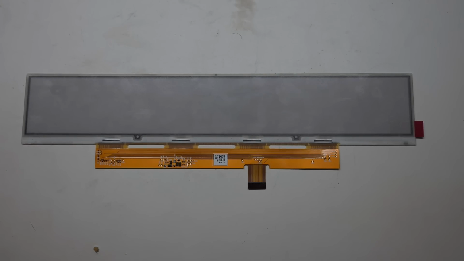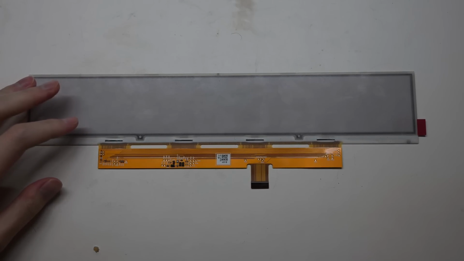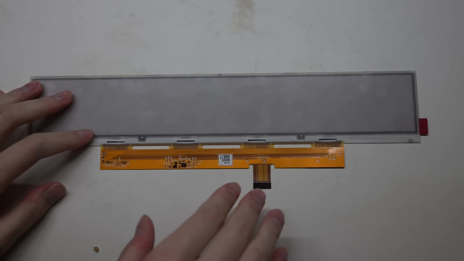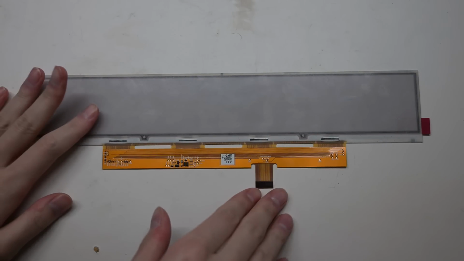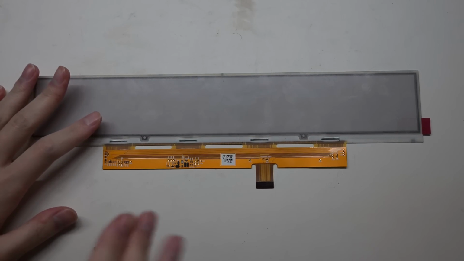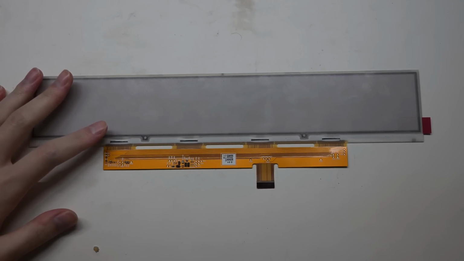So basically, pretty much every electronic shelf label screen, like those with 1.5 inch, 2.1 inch, 2.9 inch, I believe also 4.2 inch, 5.8 inch, 7.5 inch even, they all use exactly the same pinout, 24 pins. So if you see an E-ink screen that's 24 pins, it's very, very likely it's the same pinout.